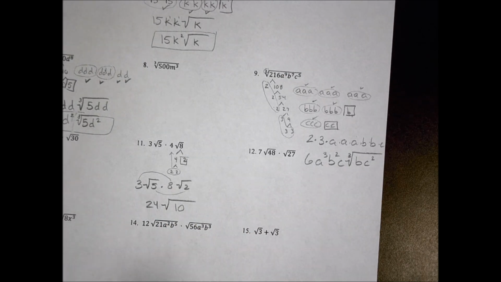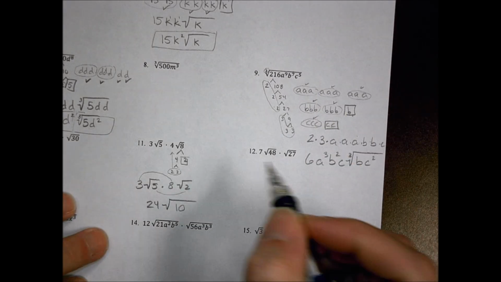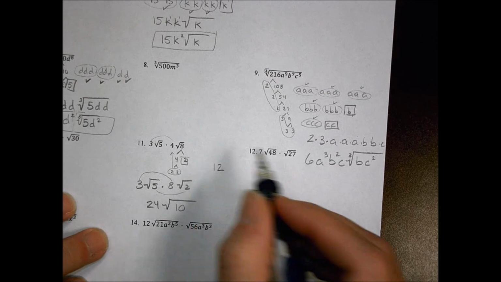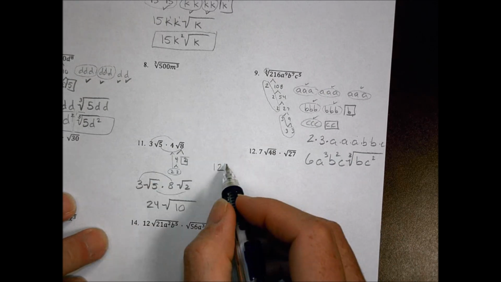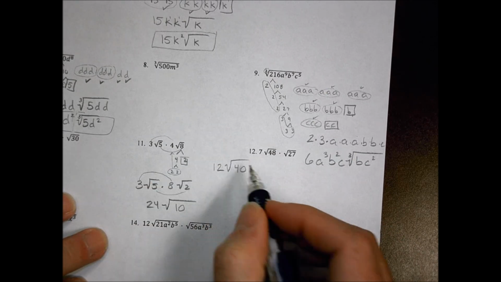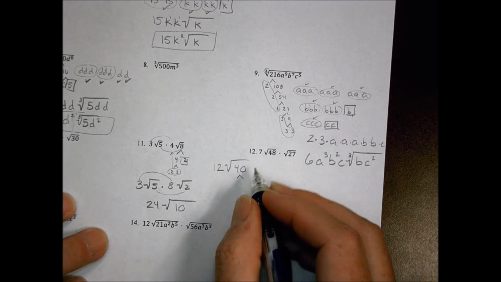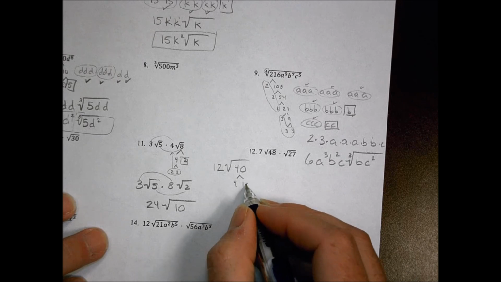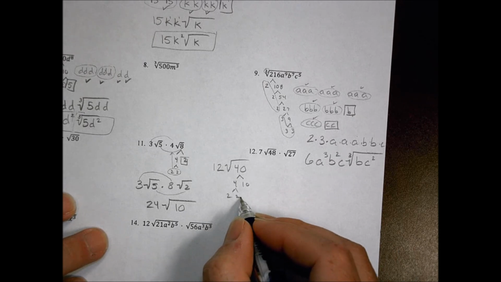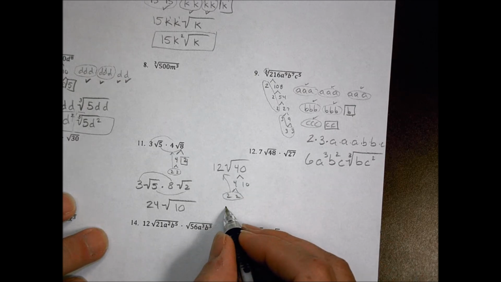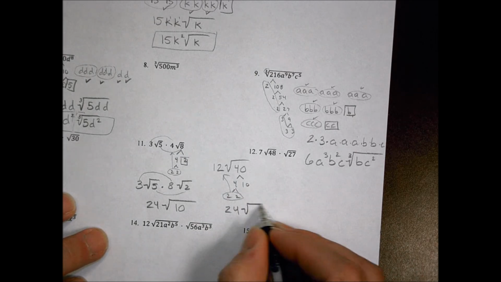The reason I hesitated there was because I could have done that initially. I could have said, well, 3 times 4 is 12, and then in here we have square root of 40. But by doing that, I still break this apart, and this becomes 4 times 10, and 4 is 2 and 2, so I put the 2 on the outside, and 12 times 2 is 24, and what's left on the inside?